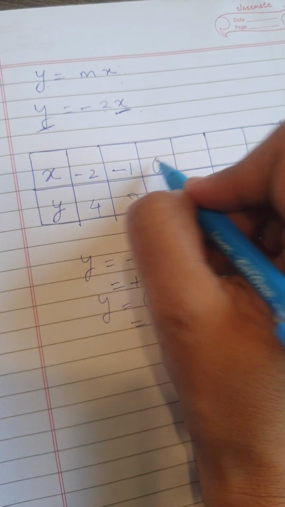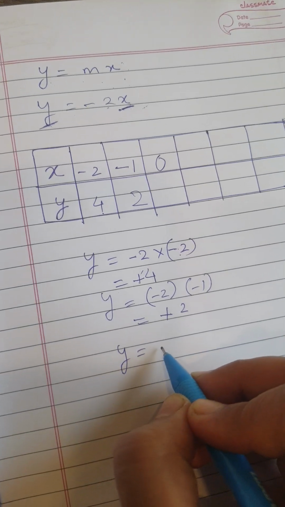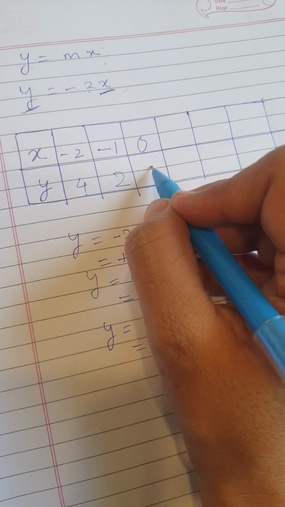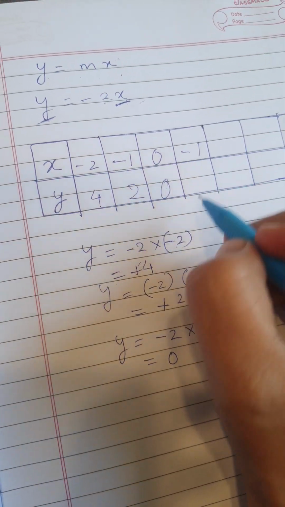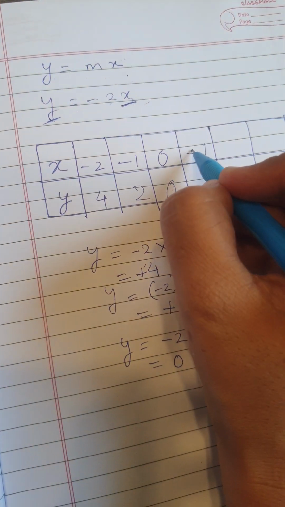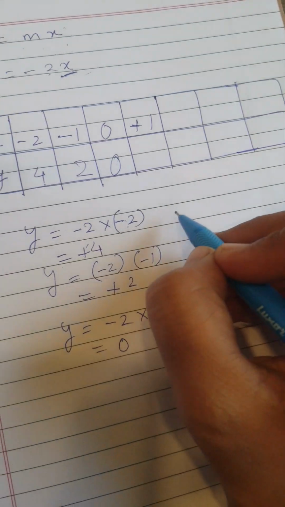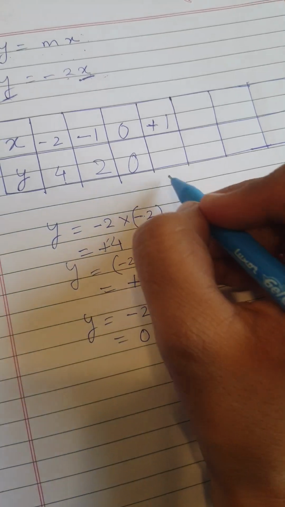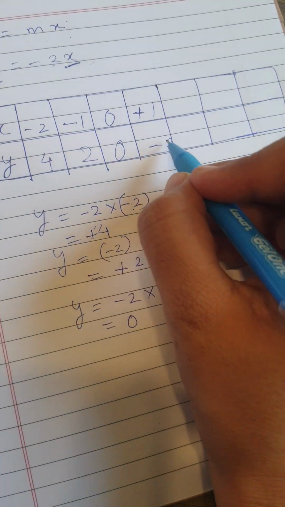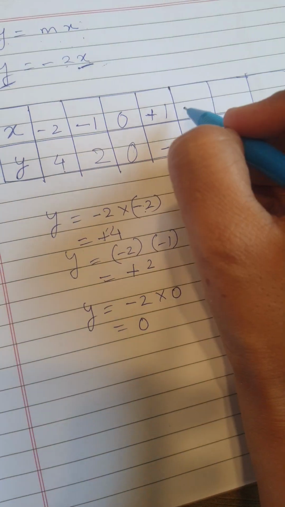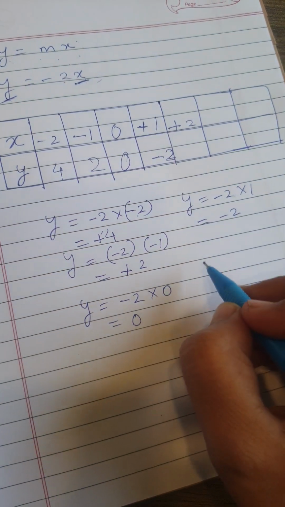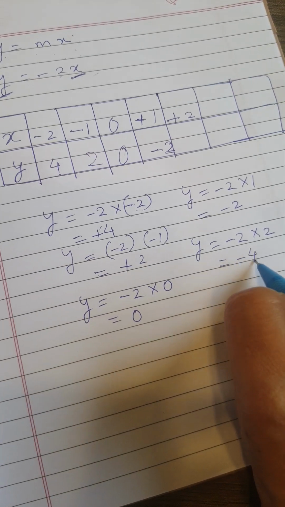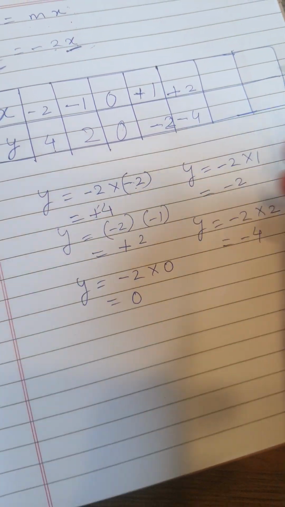Okay. For x equal to 0, what will we get? -2 into 0, y equal to 0. Now if I take +1, oh sorry, not -1, it's +1, we will get y value as -2. Now if I take +2 in the place of x, the value of y will come out to be -4, and so on.